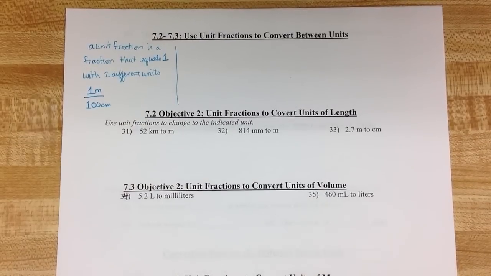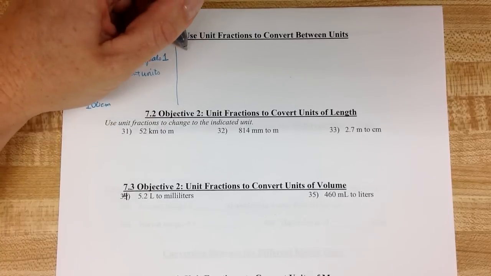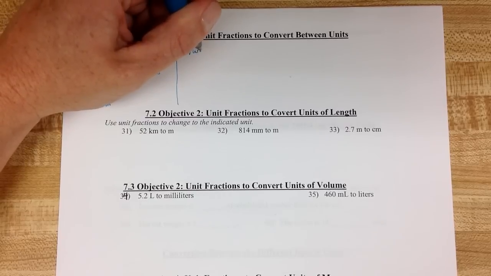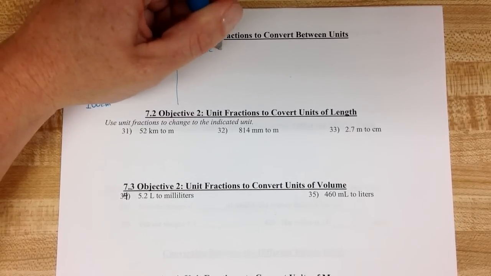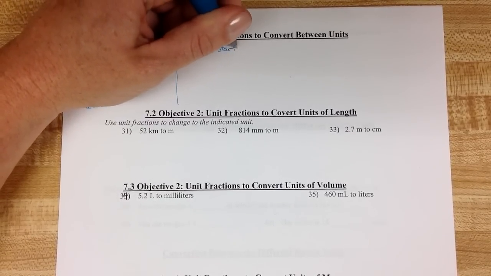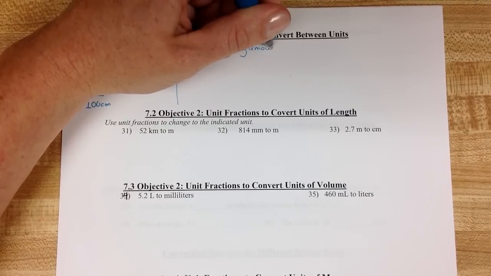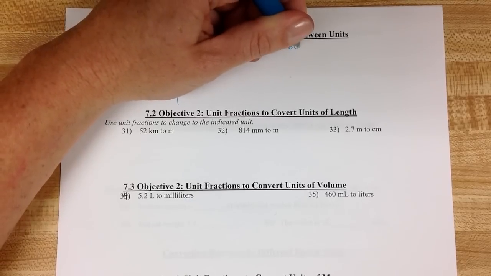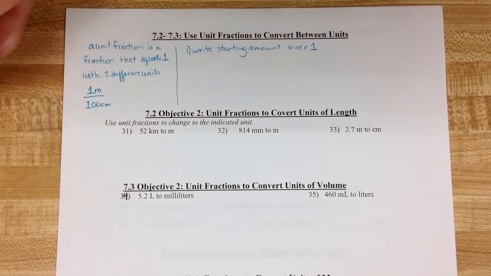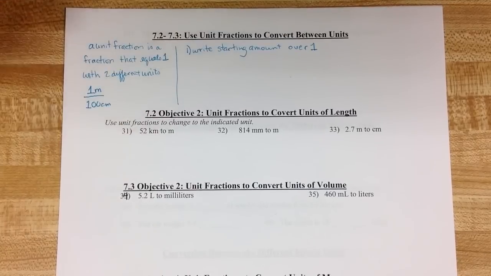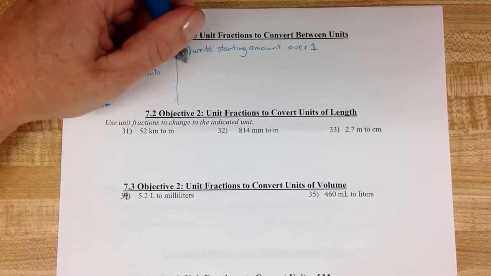When we're using unit fractions to convert our units of length, there's some steps we're going to follow. The first step is to write the starting amount over the number 1. So we're going to turn that beginning amount into a fraction by putting it over a 1.